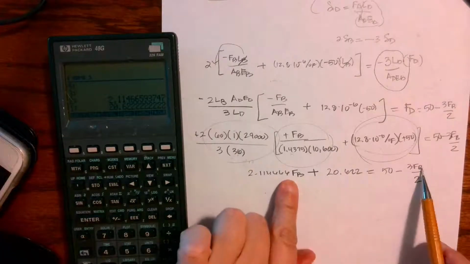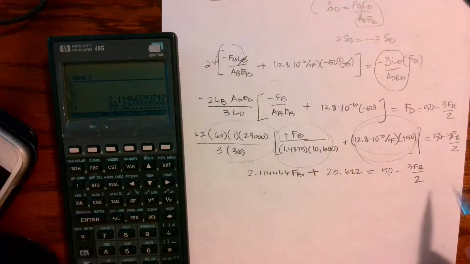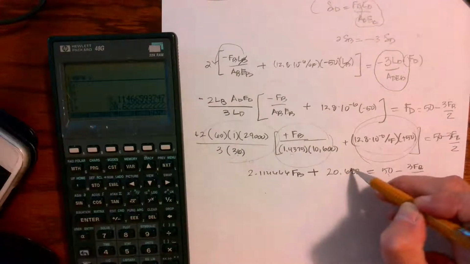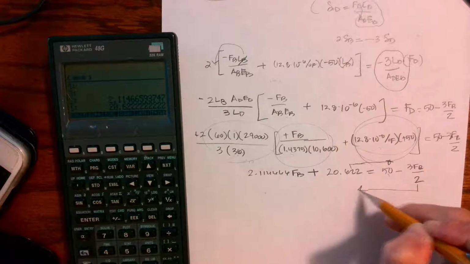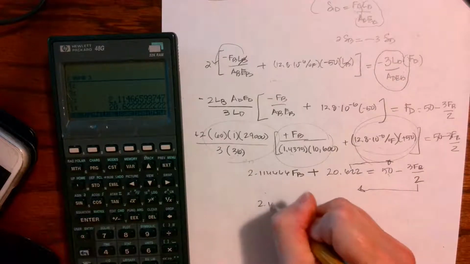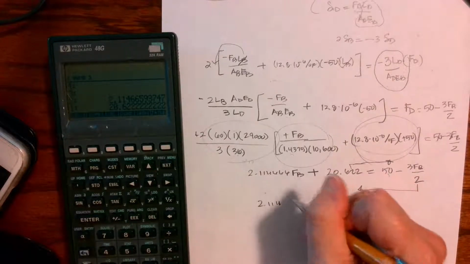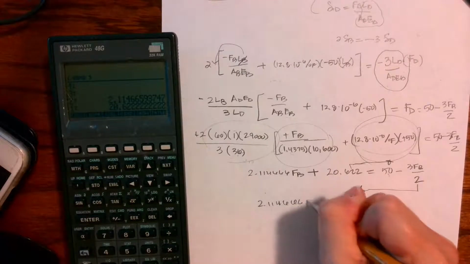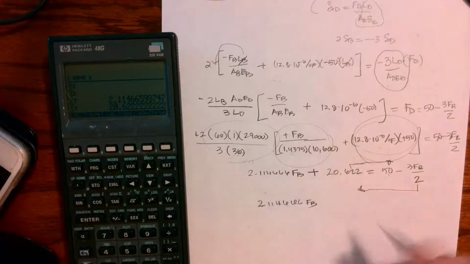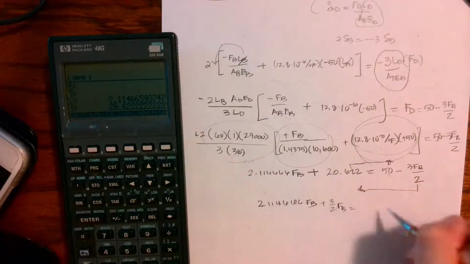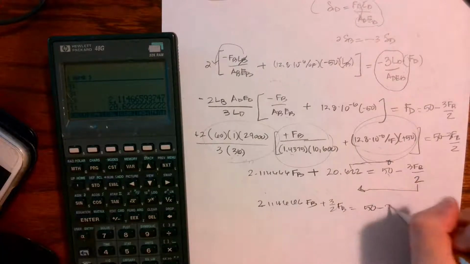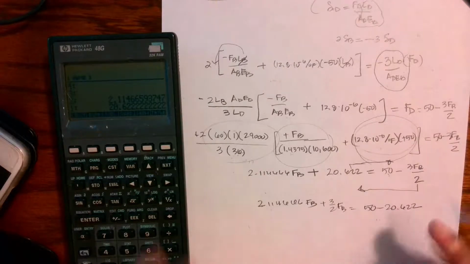So I have FB on both sides and these numbers on both sides. So now I'm going to do my algebra. I'm going to bring this one over and subtract it, and bring this one over and add it. So I have 2.114. I can't read my numbers anymore. FB, okay, plus 3 halves FB equals 50 minus 20.622.